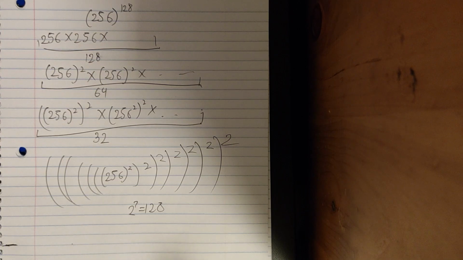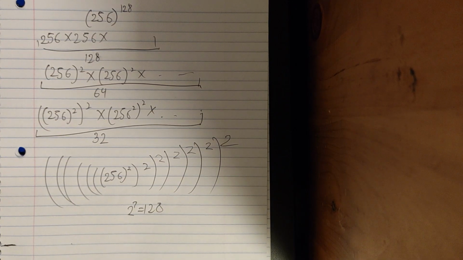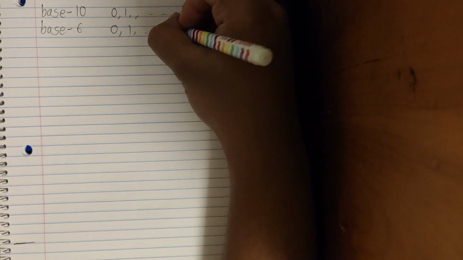To see how to do fast exponentiation, we first need to know how to convert a number from one base to another. What do I mean by that? The number system we use is called base 10. Why base 10? Because we express all our numbers using digits from 0 to 9. Now if we take a number system with base 6, that will express all of its numbers using digits from 0 to 5.